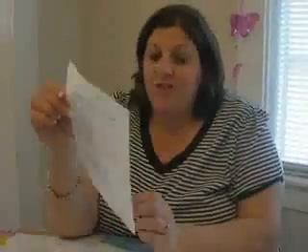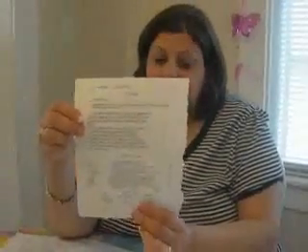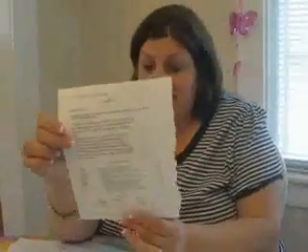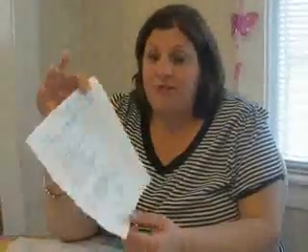You continue on with this until you get to a frustration level. You don't want to continue on past the frustration level because obviously the child is struggling at that point and you don't want the child to get extremely frustrated. So that's where you would stop.